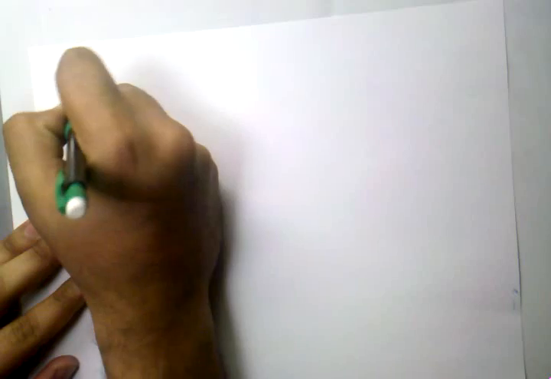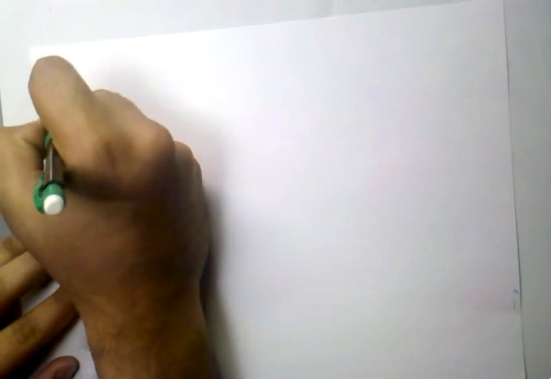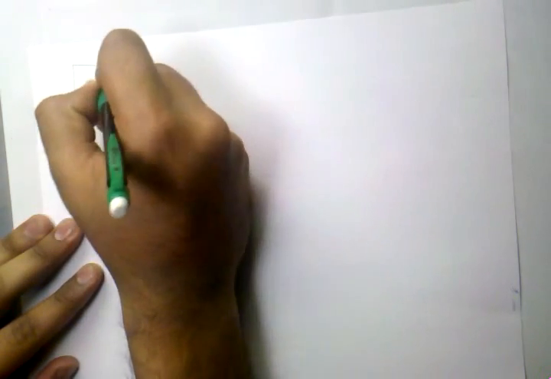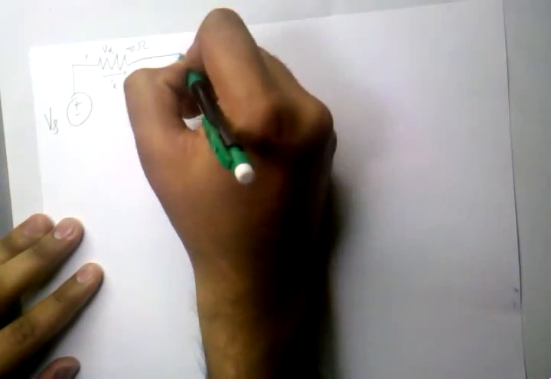So we are going to use KVL, KCL and Ohm's law to solve a circuit value. Over here we have some V source, over here we have a resistor which is 10 ohms, and there is Ix flowing through it, and there is this Vx.